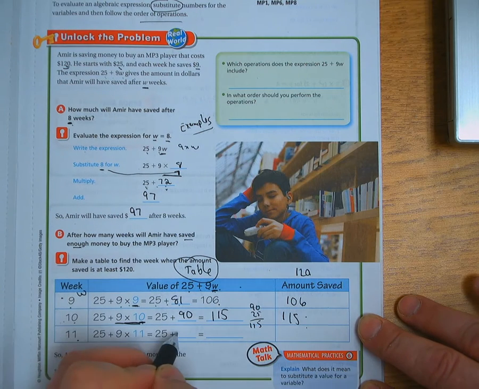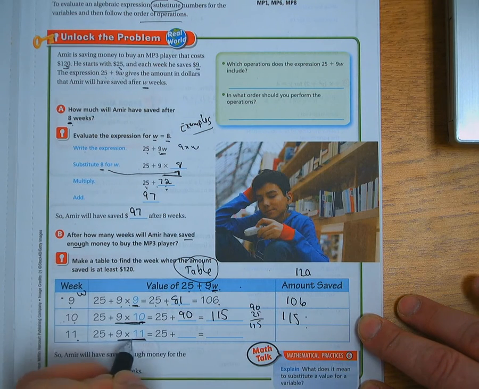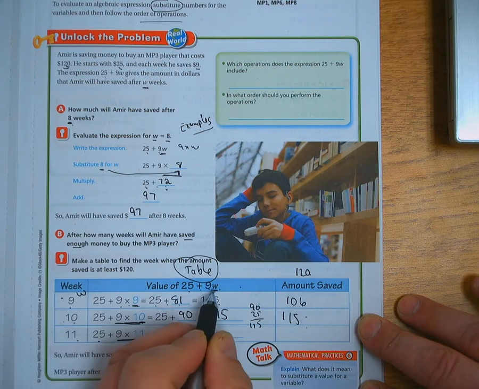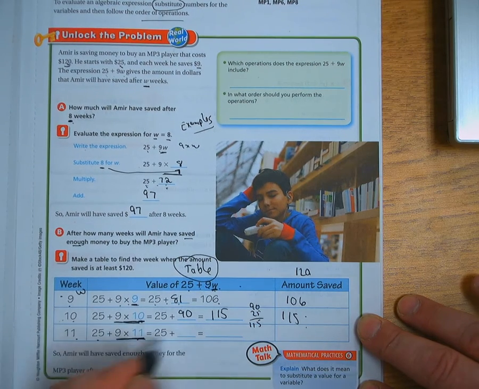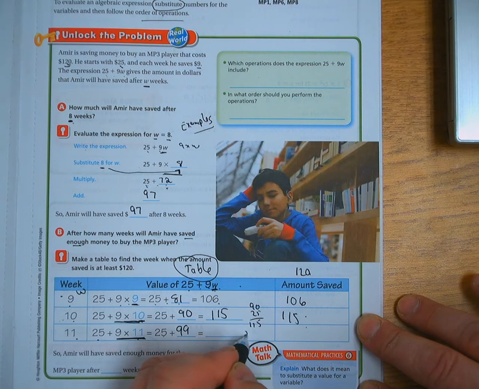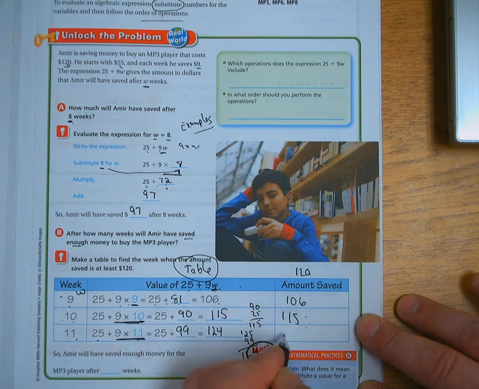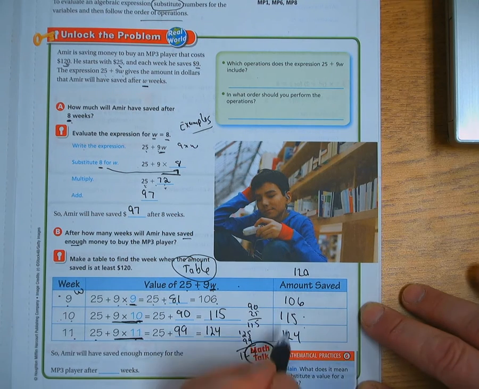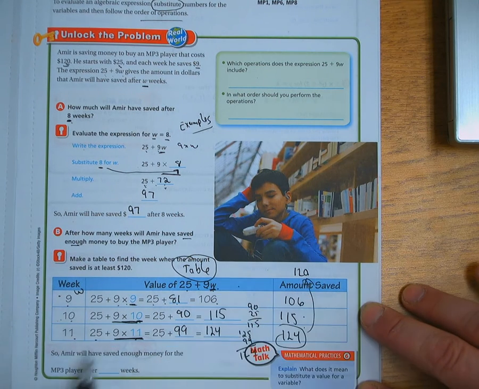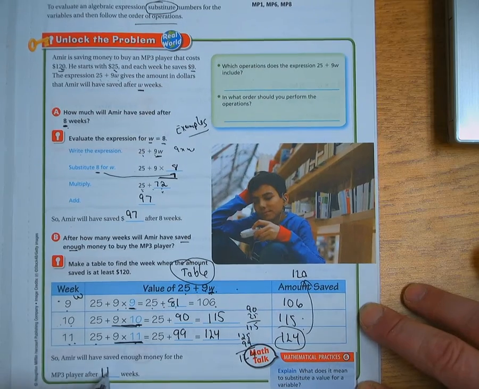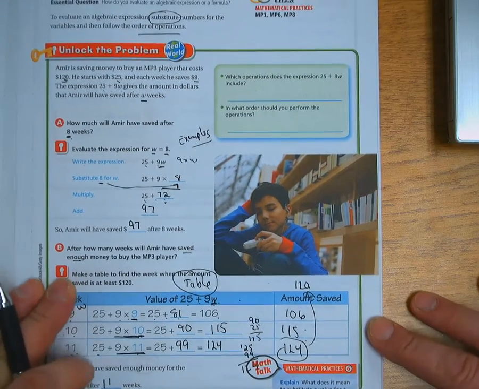So 11 weeks, we're going to substitute in 11 for W because this is week 11. 9 times 11 is 99. 25 plus 99 is $124. And that is how many weeks? It's going to take him 11 weeks to save that money. So substituting is when we take a value and put it in for the letter.